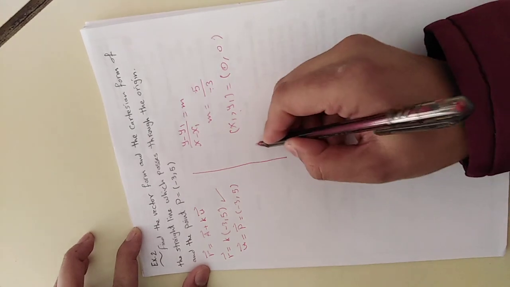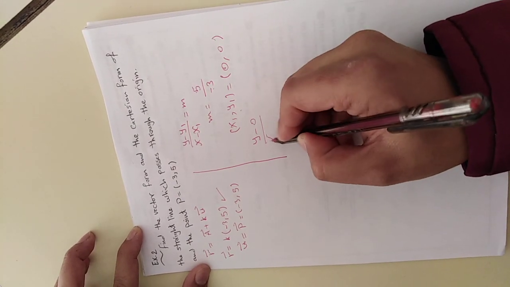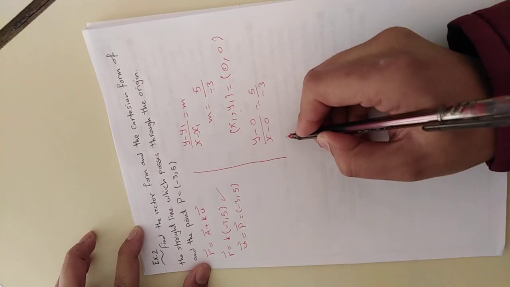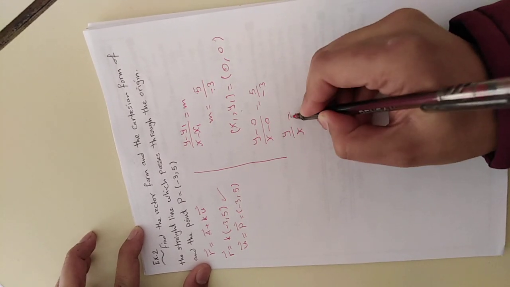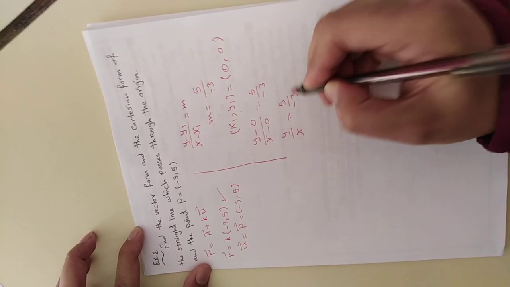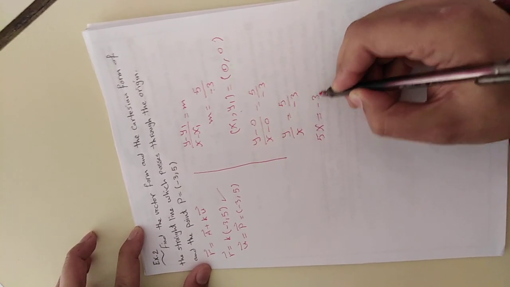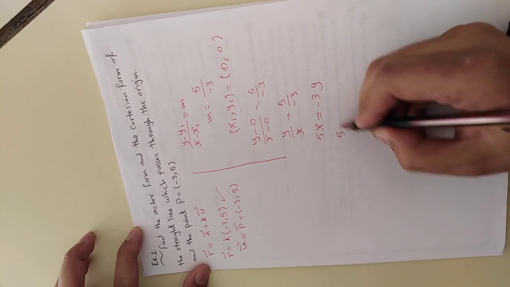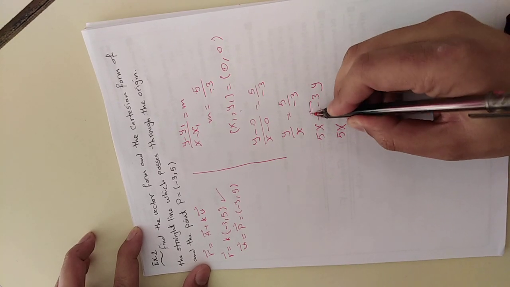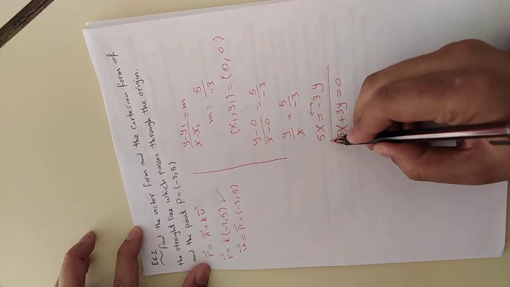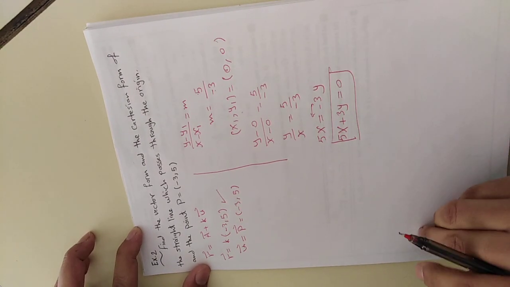Put it here: (y minus 0) over (x minus 0) equals the slope 5 over -3. Then y over x equals 5 over -3. By cross multiplication, 5 times x equals -3 times y, then 5x plus 3y equals 0. This is the Cartesian form.